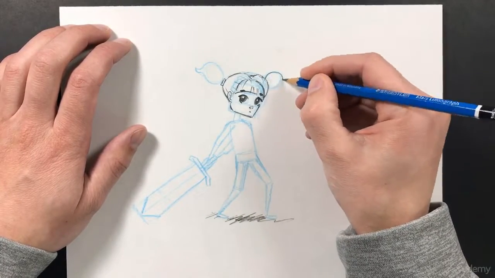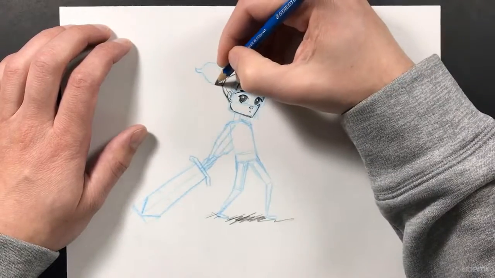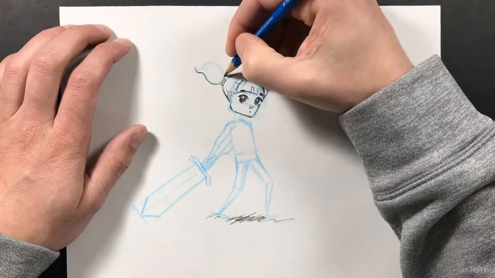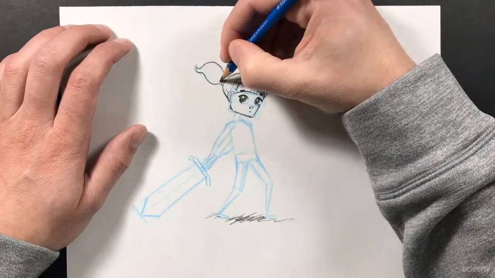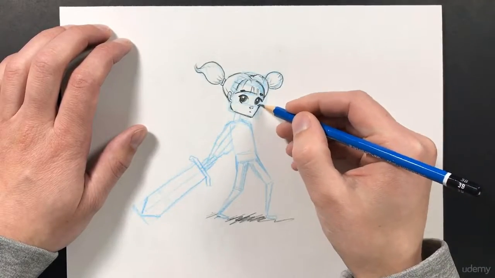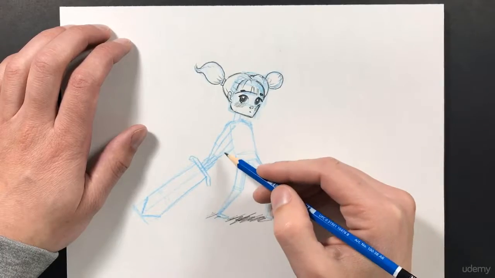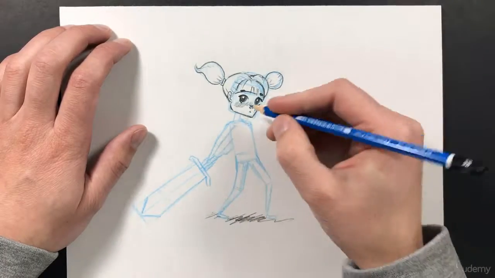I'll go ahead and add a circle right there. Add in those hairlines. And even these hairlines are cross-contouring lines. And then I'll add a little bit of a blush on her cheeks. Maybe a little bit across her nose too.